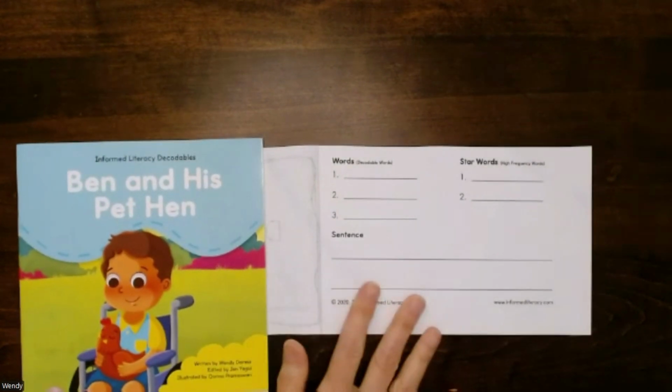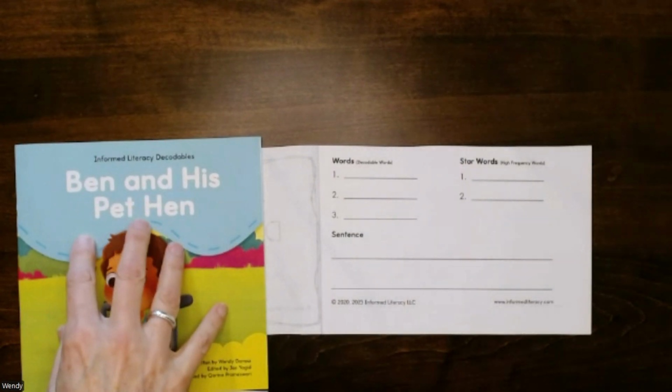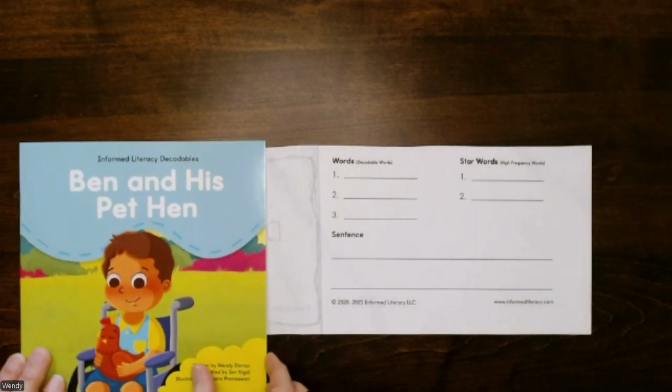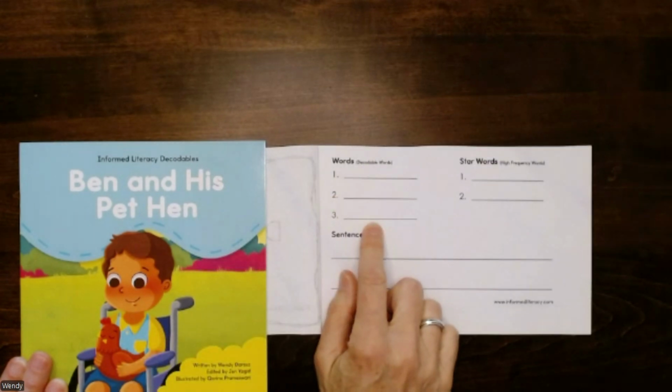So when teachers are incorporating a word and sentence dictation, they can choose any of the decodable words from the story. You say the word, the students repeat the word, you use the word in a sentence. Students tap the word, they tap the sounds in the word, not the letters in the word, but the sounds in the word. And then they write the 3 words here.